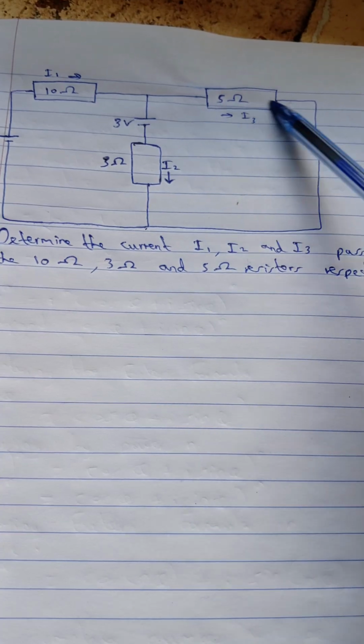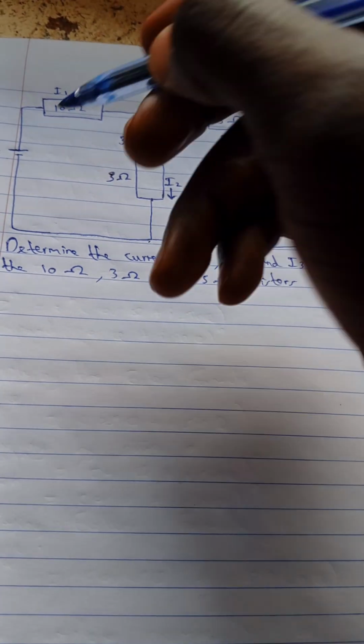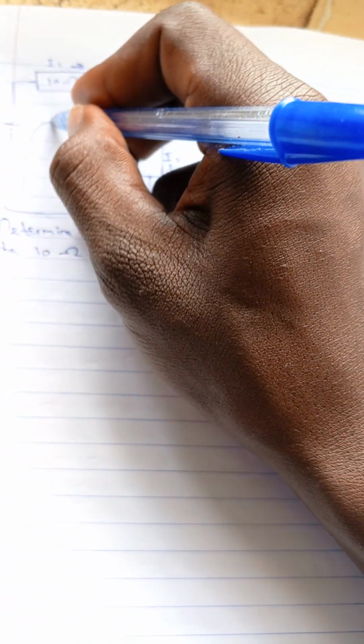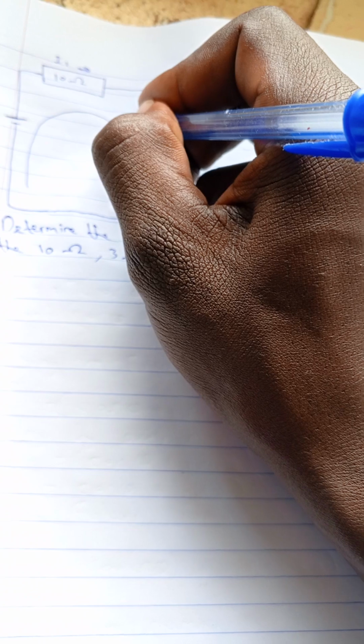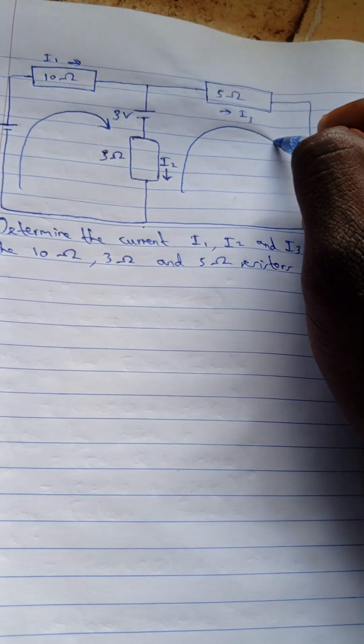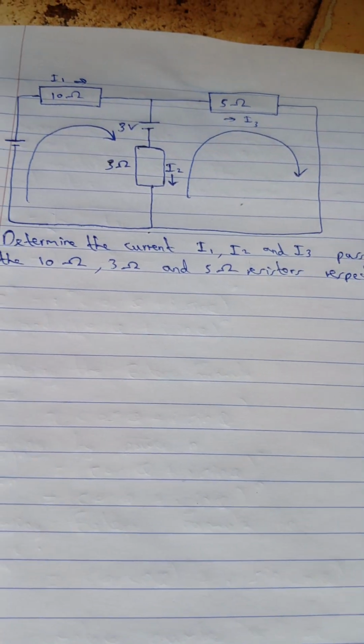We have got this first loop and this second one. Now, having that in mind, we can let this direction of current be that one and this other one be going in that direction as indicated.